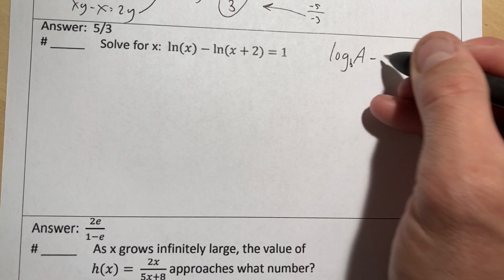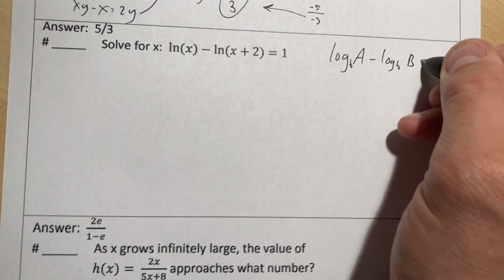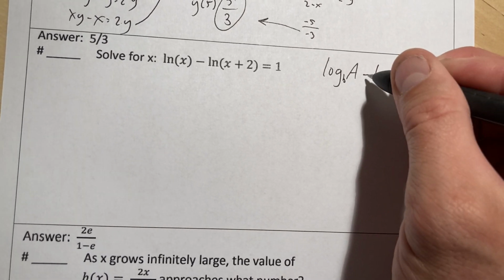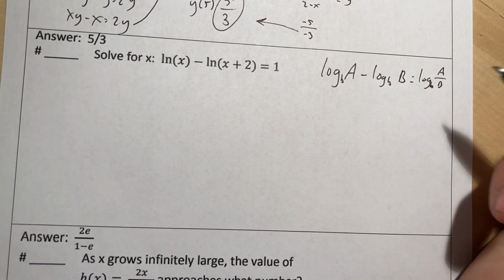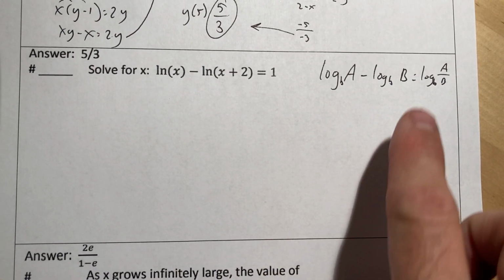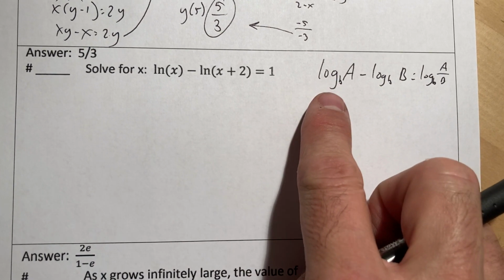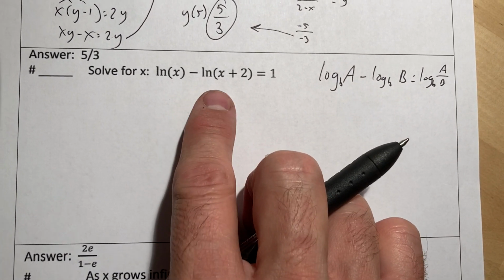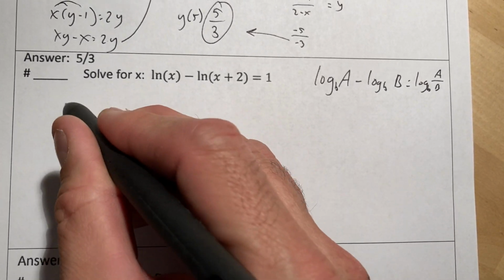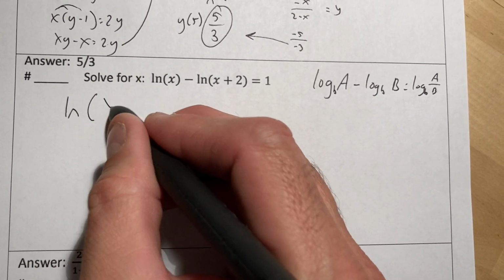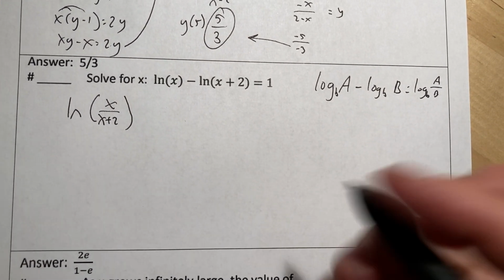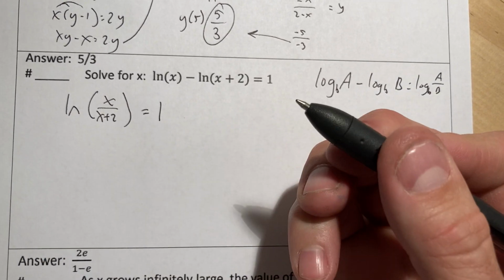Solve for x. Oh, you remember that good old log rule: log base B of A minus log base B of B is log base B of A divided by B. Subtraction is division. Addition is multiplication, blah, blah, blah. So if that's true, that means that if you have the same base, which these do because they're both natural log, base e, that ln of x minus ln of quantity x plus 2 is really ln of x over x plus 2, referencing that rule, equals 1.